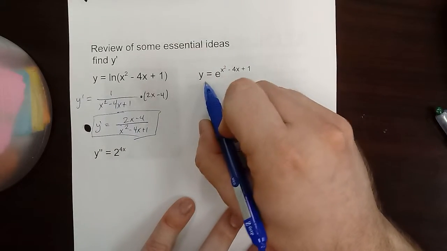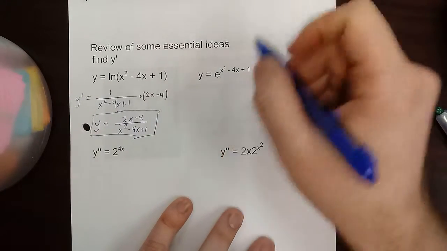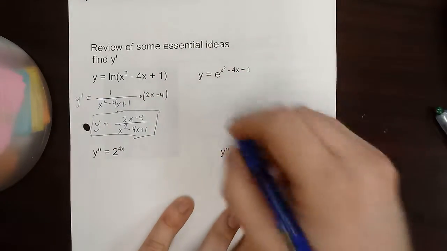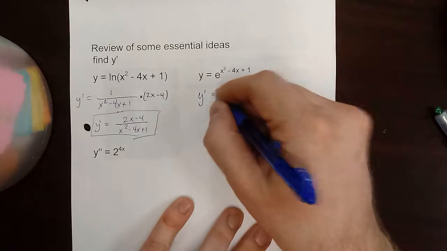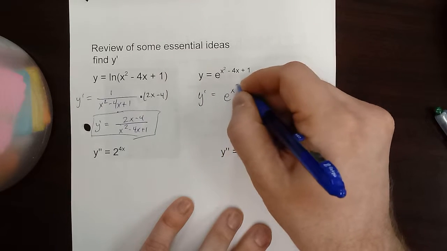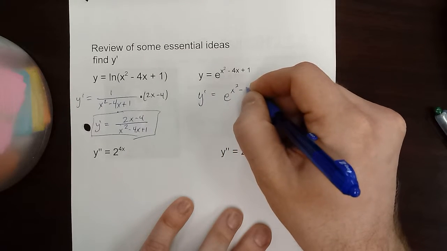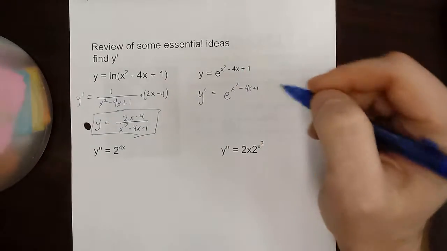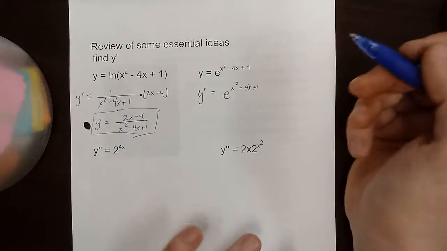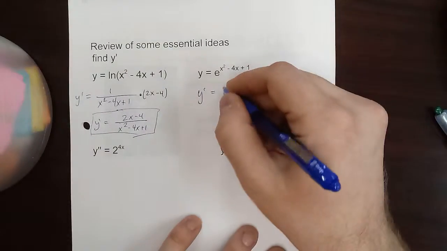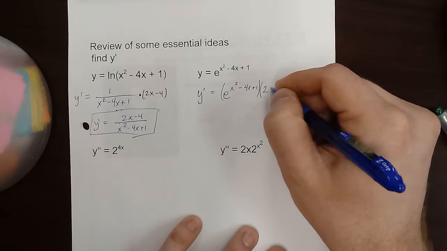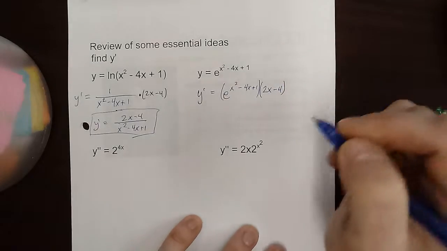So our next one says y is equal to e to the x squared minus 4x plus 1. So same inside stuff, just a different function. And so similarly, if we remember our derivative of e, it's just itself. E to the x, when we take the derivative, is just e to the x. So e to the x squared minus 4x plus 1, when we take the derivative, is just e to the x squared minus 4x plus 1. Wow, it's the same. Okay. The only difference is now there's chain rule, so I got to multiply by the derivative of the inside.